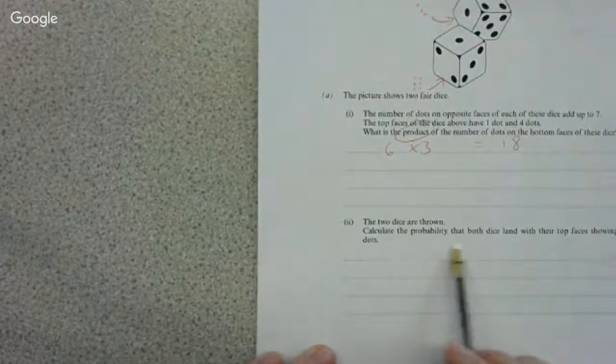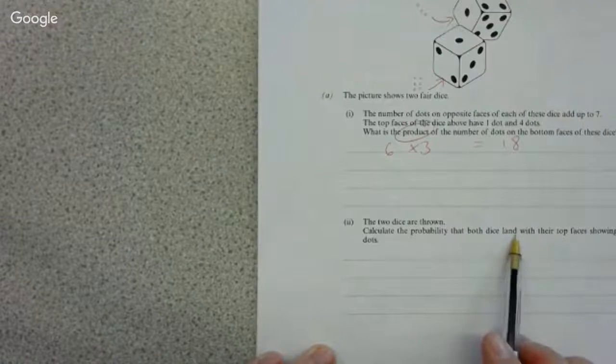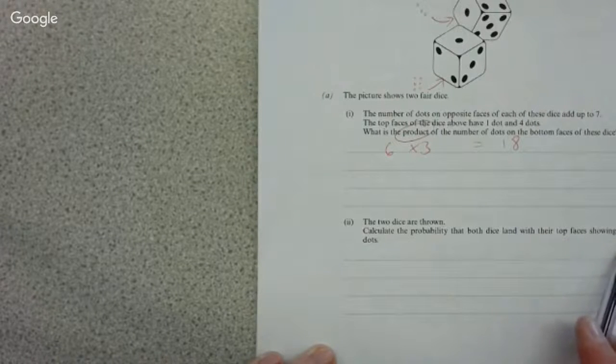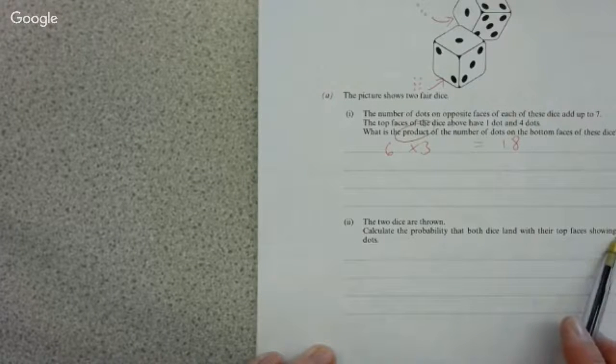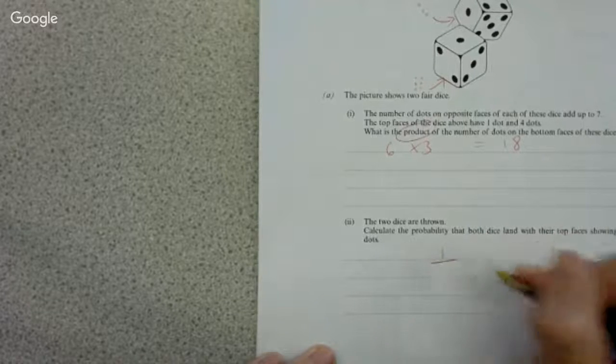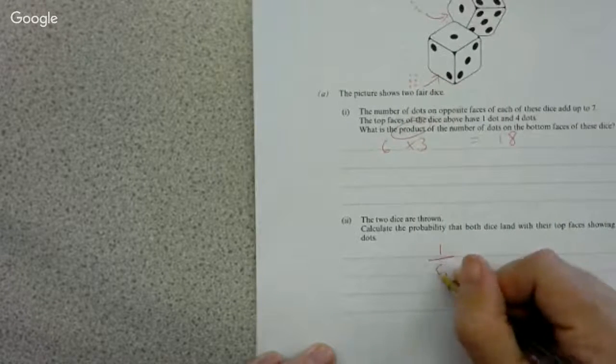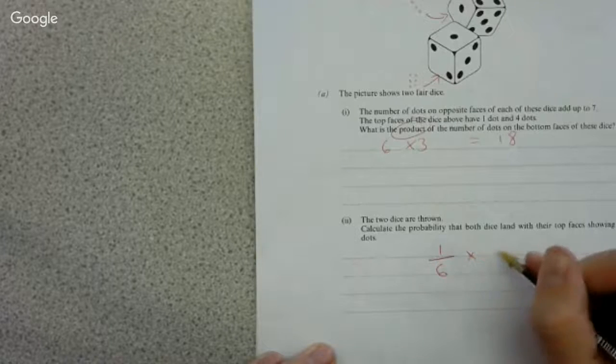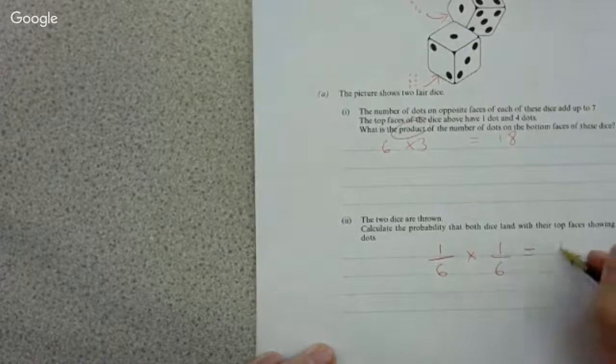This one says, calculate the probability that both dice land with their top faces showing 2 dots. Okay, so showing 2 dots, I think that's just asking me to say, what's the chances that it shows 2 dots? 1 out of 6. And the other one also has to do that, so we times these, so 1 out of 6 times 1 out of 6, which would be 1 out of 36.